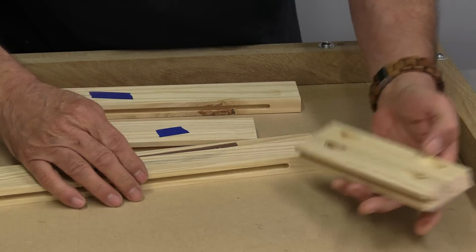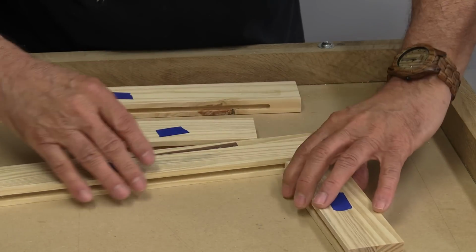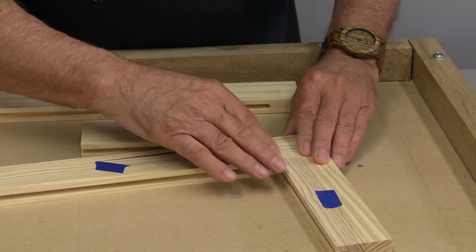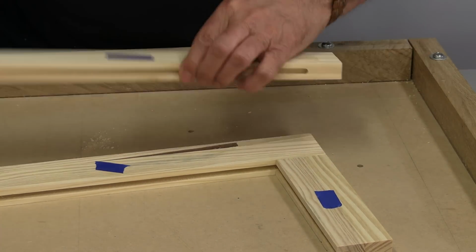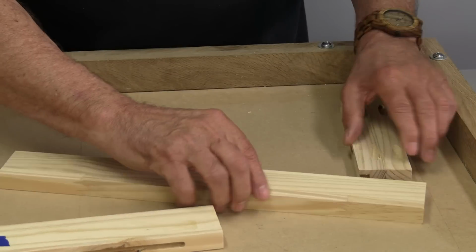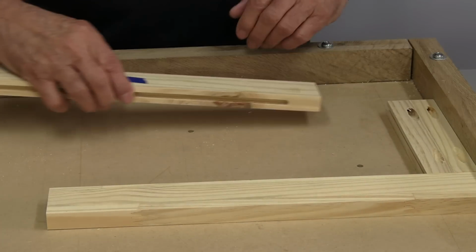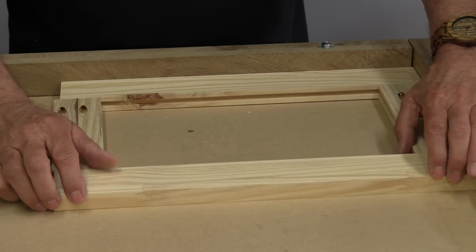And if you get them mixed up like this, you could have one of your slots higher or lower, but it doesn't really matter if they're perfectly in the center, as long as they always line up. So with pocket holes, because the pocket is in the back of the wood, we need to turn them all upside down, because we're going to be driving nails.